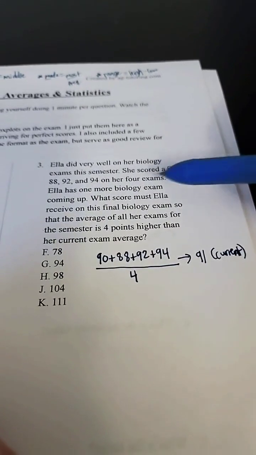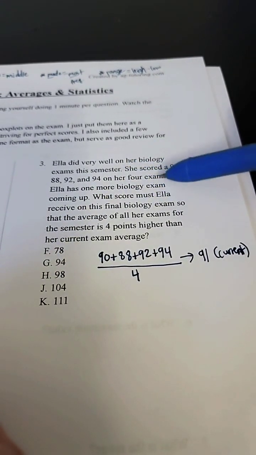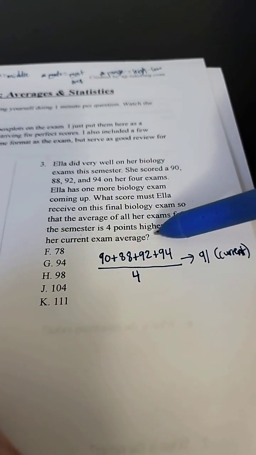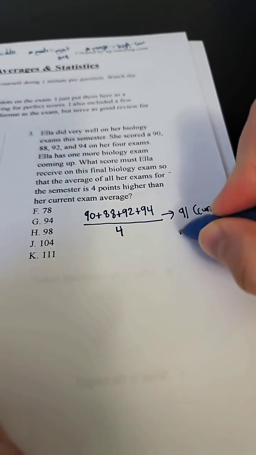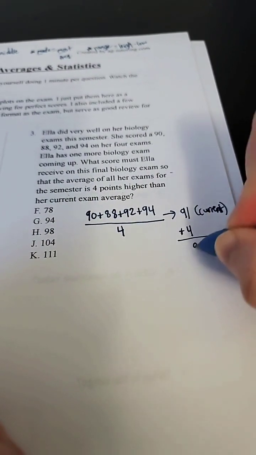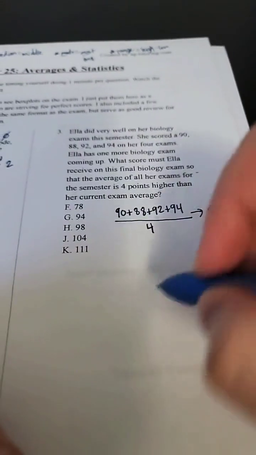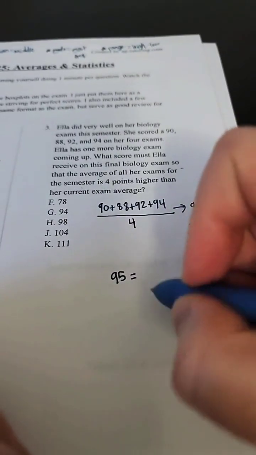So now we want to know not just her current mean, that's not what they asked. They asked what score must Ella receive on the final exam so that the average of all her exams is going to be 4 points higher than her current average. So her current average is 91. We want 4 points higher than that. So we want 95 to be her new average. So 95 is going to be the new mean or average.